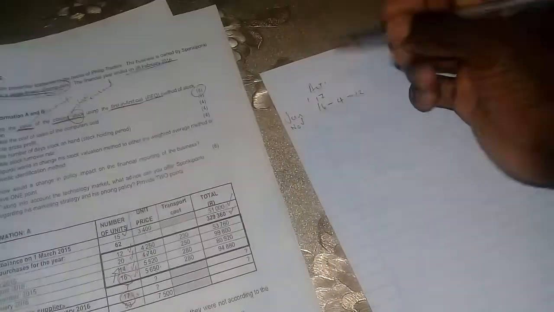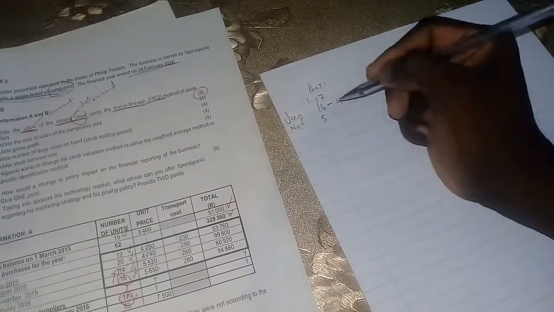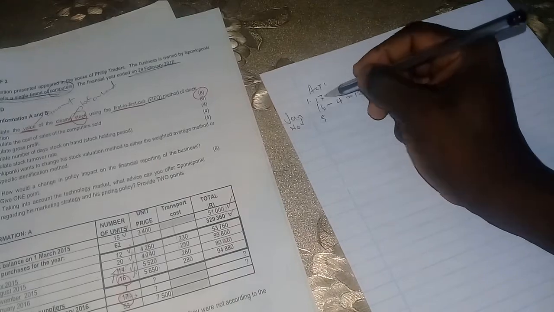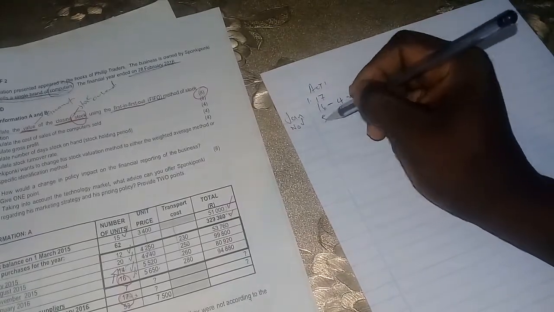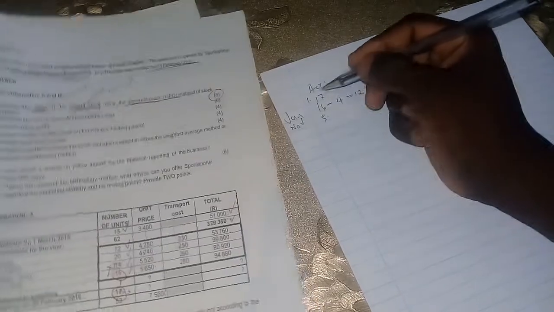Are we getting the 5 from the 14? Yes, we are getting the 5 from the 14 because 14 is more than 5. We only look for 5 because 17 minus 12 is equal to 5. So we need to account for 5 more units in the month of November. Alright, so it's very simple. We'll read again the information.